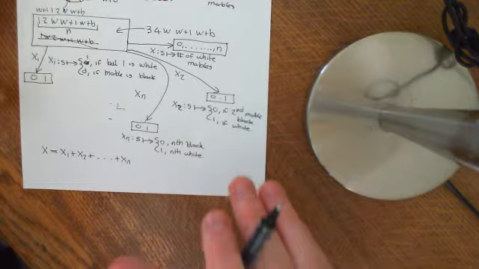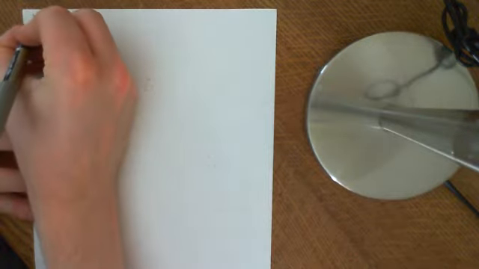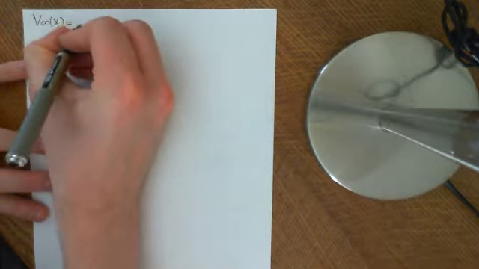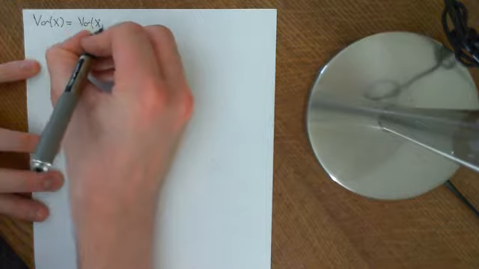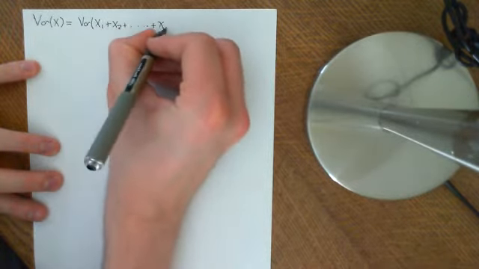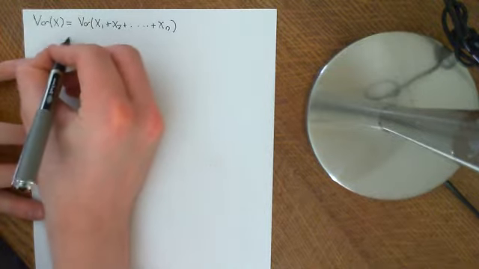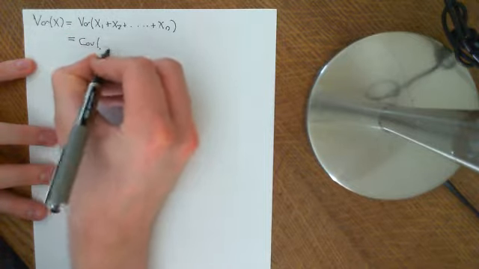Okay, so now that we've discussed that, we can say that the variance of this random variable big X is equal to the variance of this sum, X1 plus X2 plus all the way through to Xn. That's kind of hopeful, because we can now use the fact that the variance is equal to the covariance of a random variable with itself.